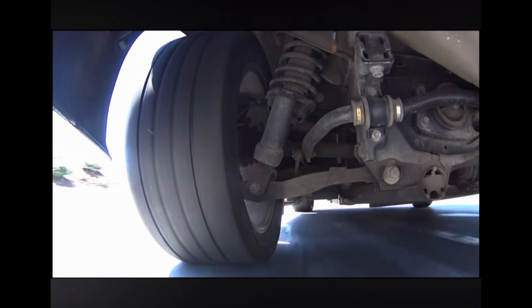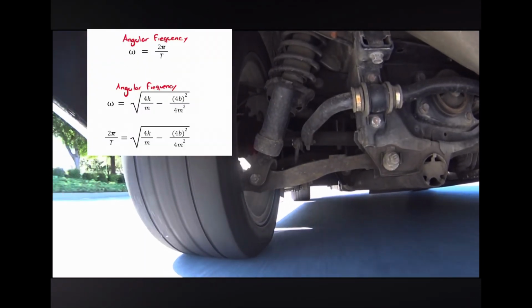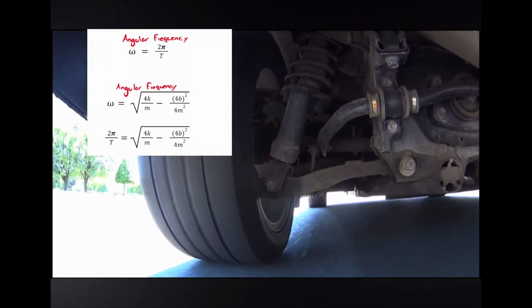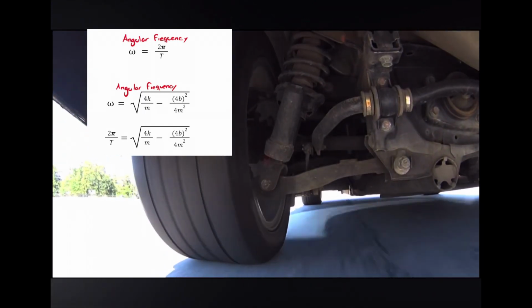After finding the B constant, we're ready to find the K constant. We make use of the angular frequency equation for a damper in order to perform that. We also know that the angular frequency is 2 pi over the period. We put that into our formula and we only have to isolate K.